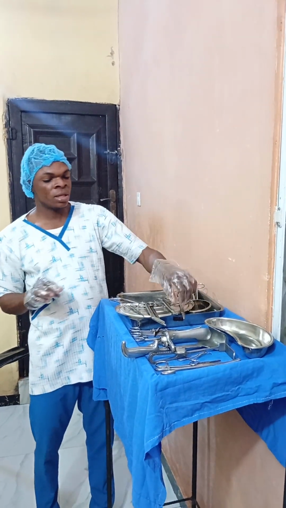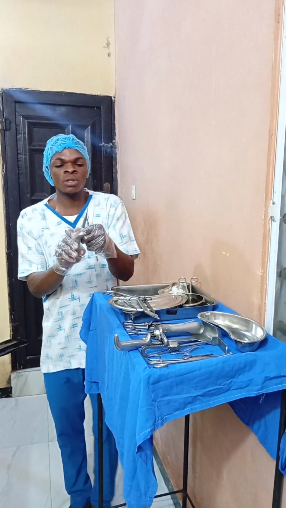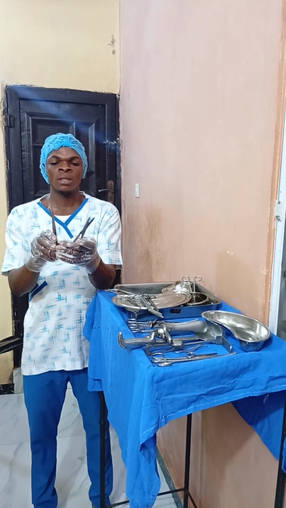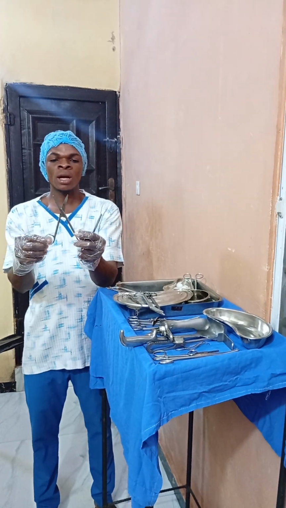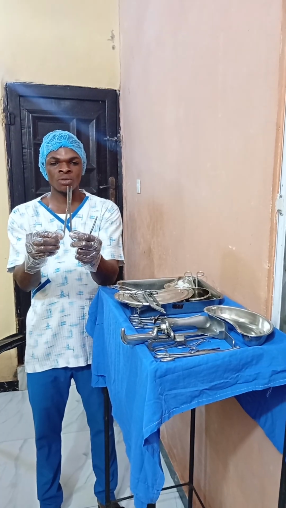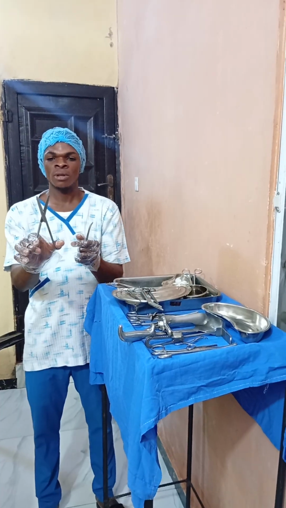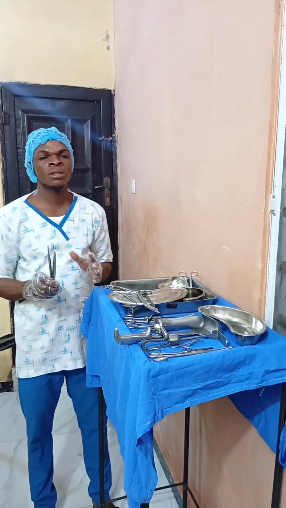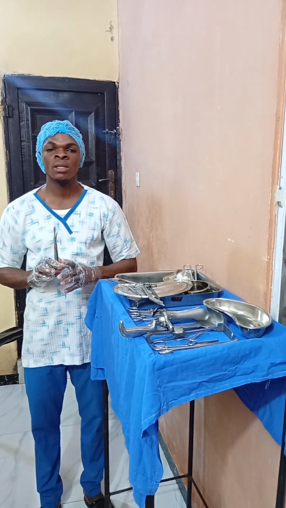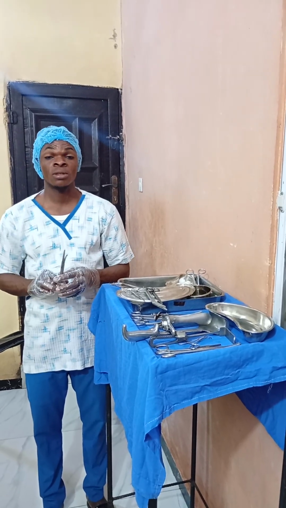Okay. The next one is scissors. As you can see, we have different types of scissors here. We have two surgical scissors. This is straight surgical scissors. This is curved surgical scissors. What you use to identify surgical scissors is that the two mouths are equal. So the use of these surgical scissors is to do operation. It is used to give incision, both in the abdomen or any place you want to operate on. You make use of these surgical scissors.